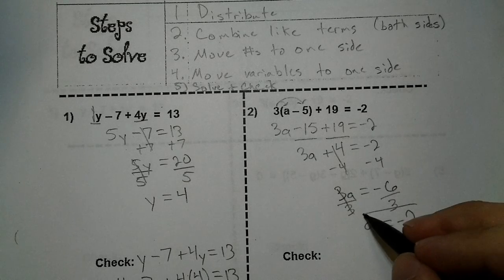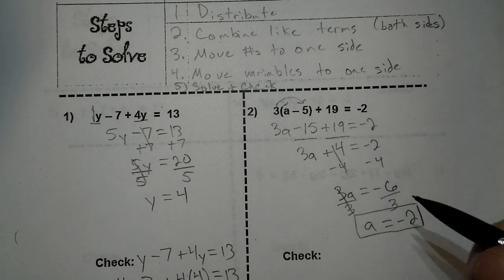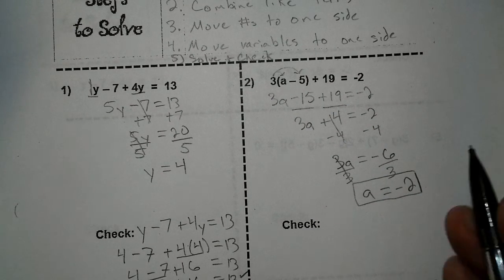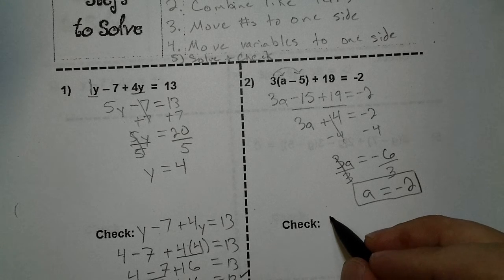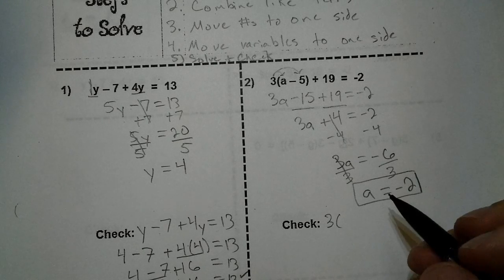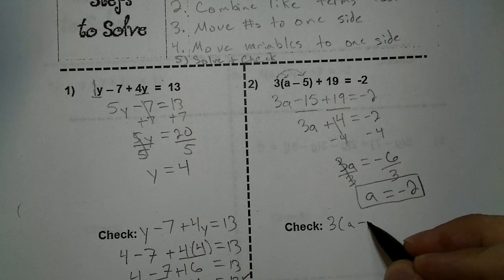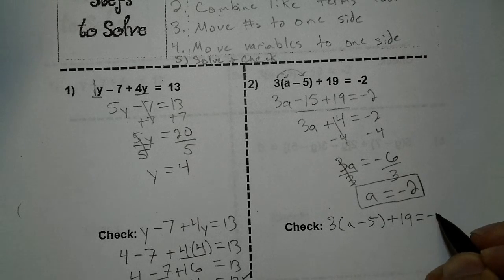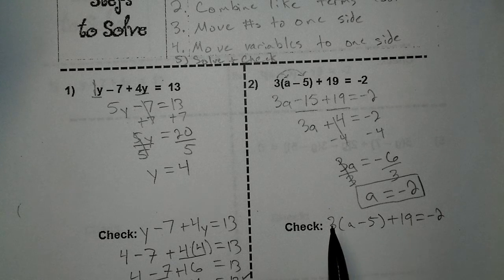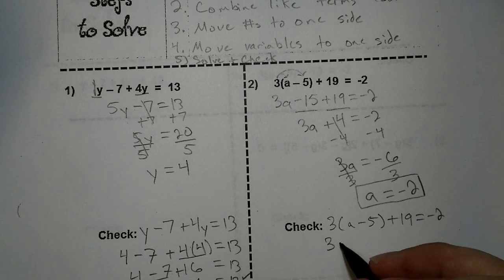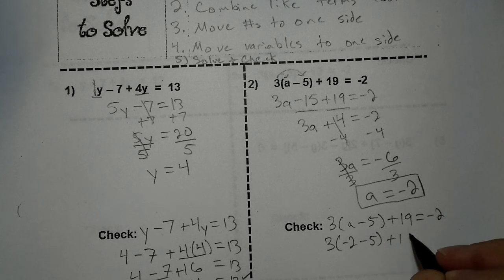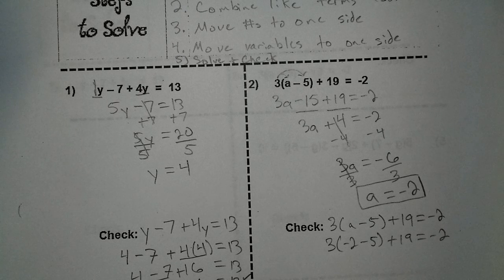Whenever you get down to this step, I always want you to go back, solve, and check it. So we just solved it. We're going to plug it in and check it. 3 parentheses a minus 5, close parentheses, plus 19 is equal to negative 2. From here, anytime you see the letter a, you're going to put in negative 2. So 3 parentheses negative 2 minus 5 plus 19 equals negative 2.